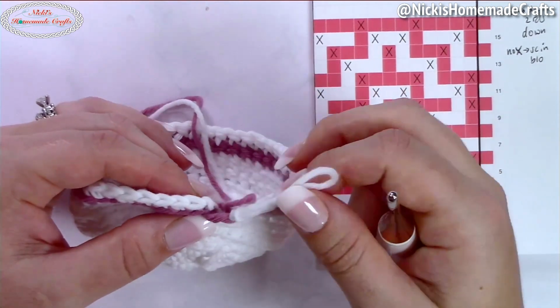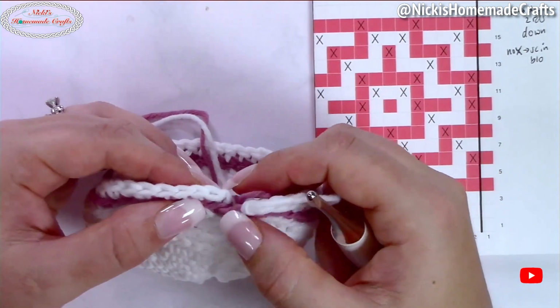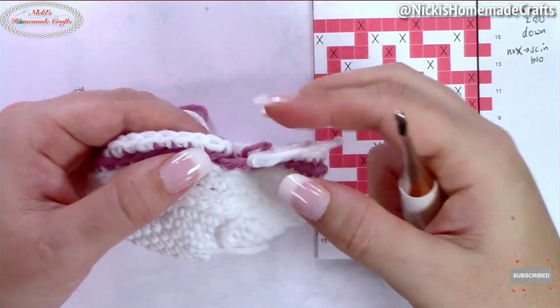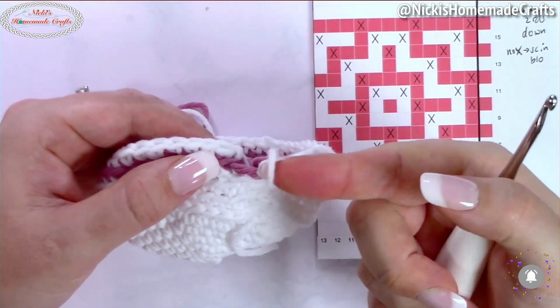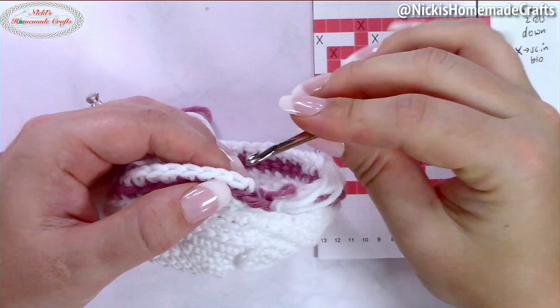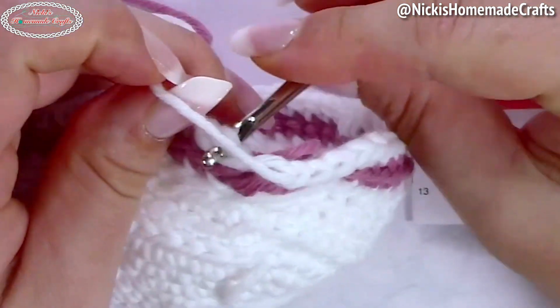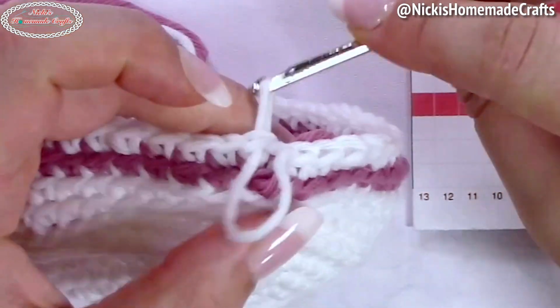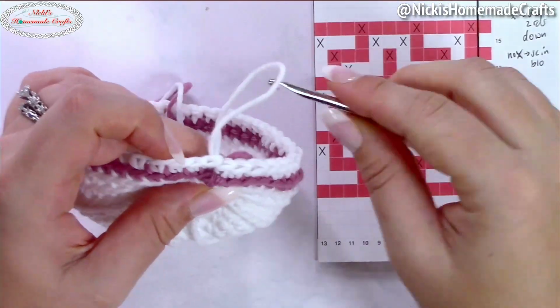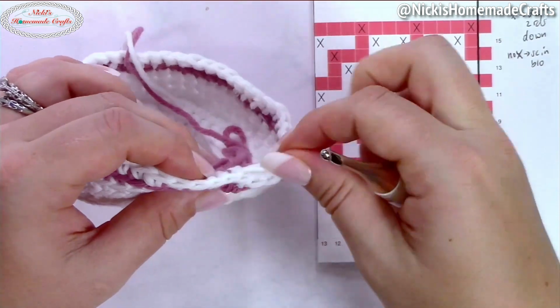But I want to show you really quick how I do the connection, okay? I don't do a typical slip stitch. So what I do is I take out my loop from my hook. I go with my hook from the back to the front through the first stitch. I'm going to grab my loop and I'm pulling it back like so. All right. And so I'm just going to hang it there and let it drop.